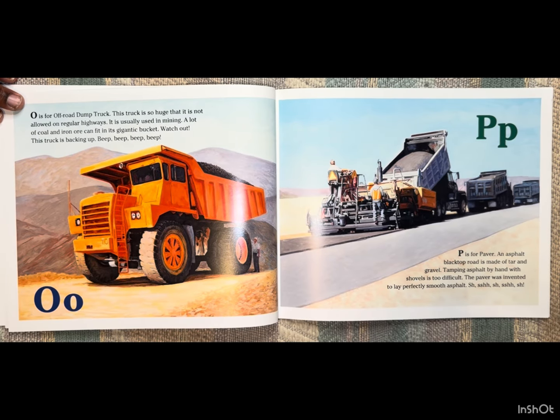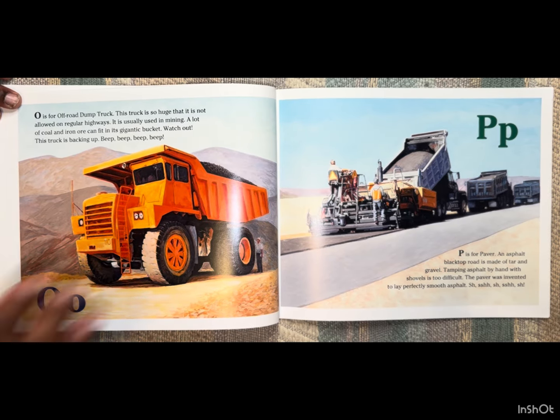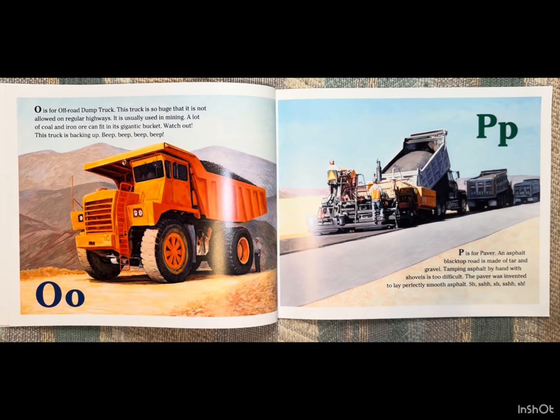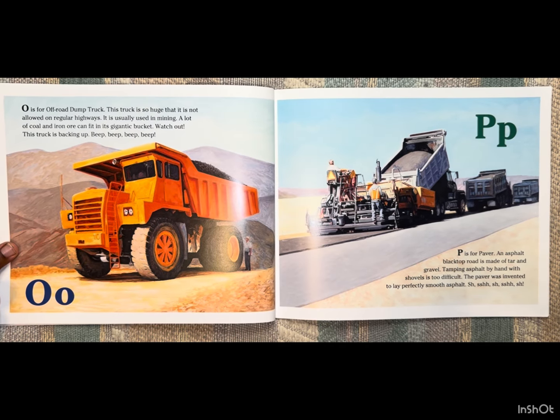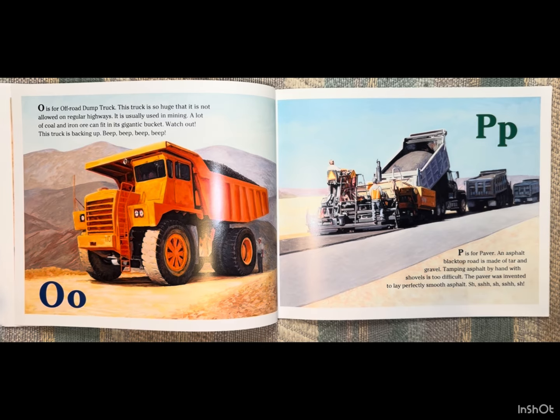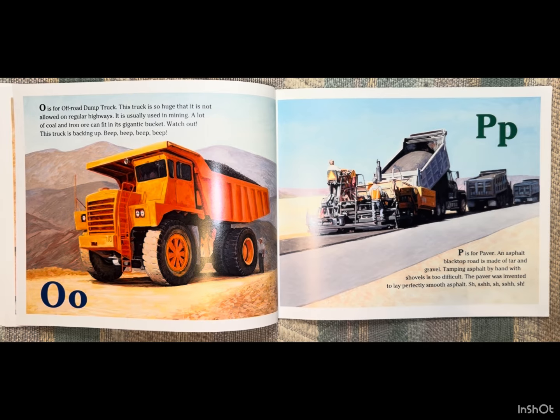O is for off-road dump truck. This truck is so huge that it is not allowed on regular highways. It is usually used in mining. A lot of coal and iron ore can fit in this gigantic bucket. Watch out! This truck is backing up. Beep, beep, beep, beep.